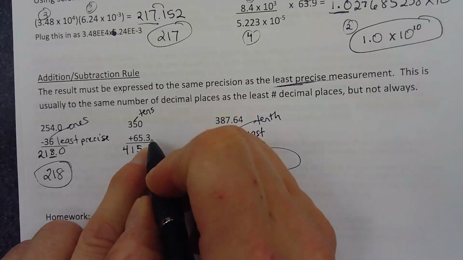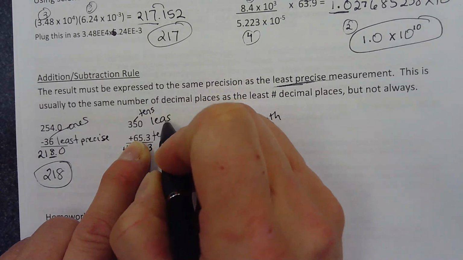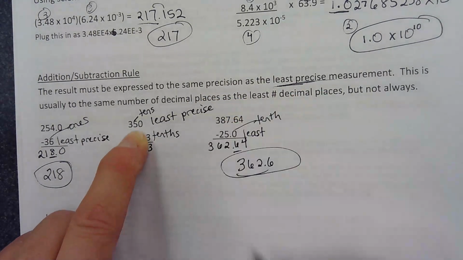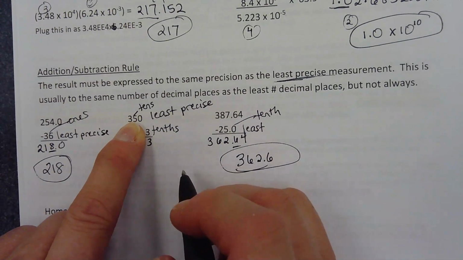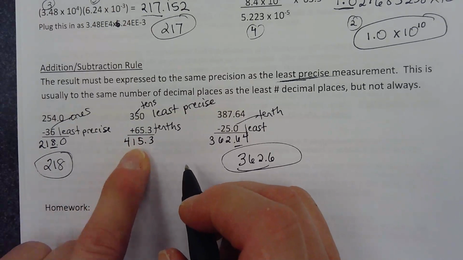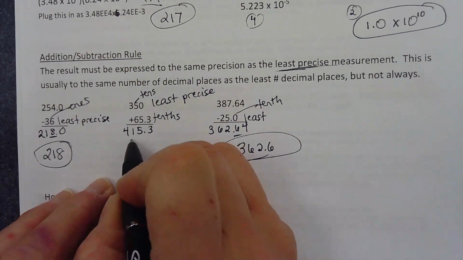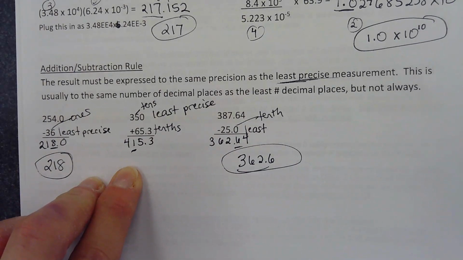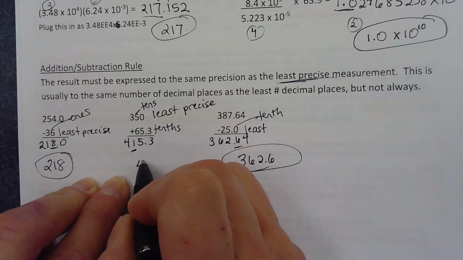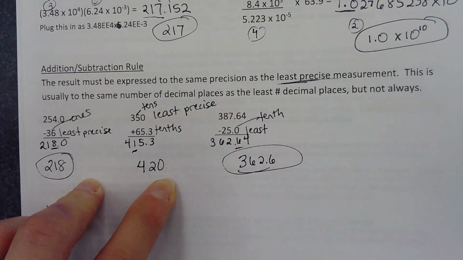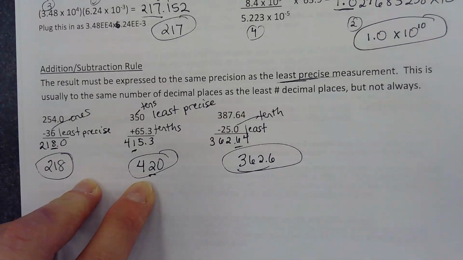However, this one is precise to the what? Tenths. So this is least precise. This one is least precise. But it's rounded to the tens because the 0 is not significant. That means how do I have to round my final answer? To the what? Tens. I must round this answer to the tens. That means the 5 makes that 1 go to a, what's my answer then? Do I put a decimal? No. No decimal because it's only precise to the tens.